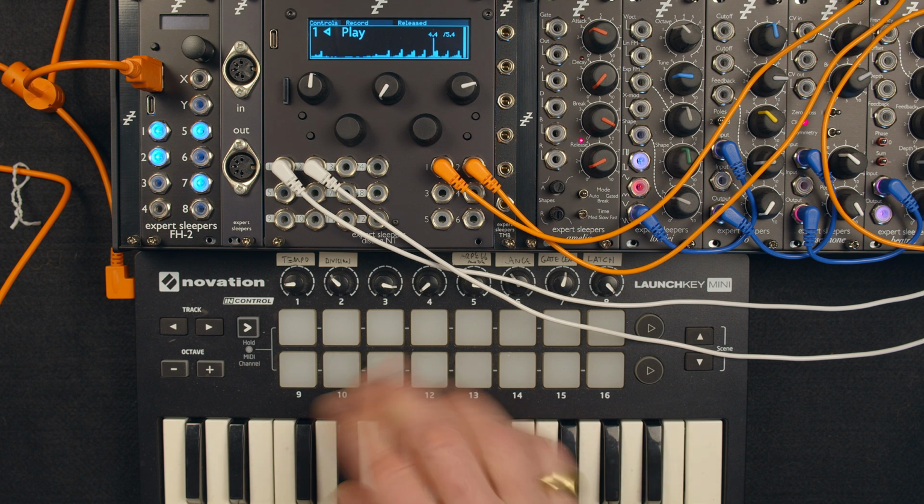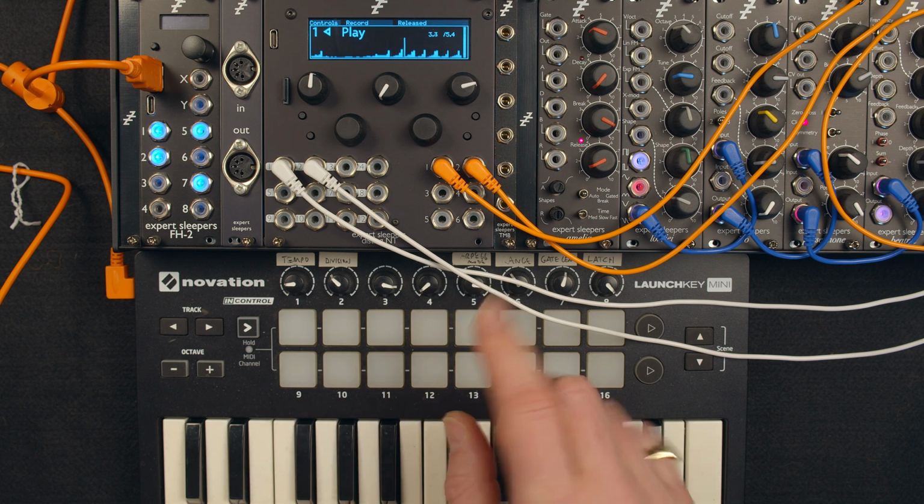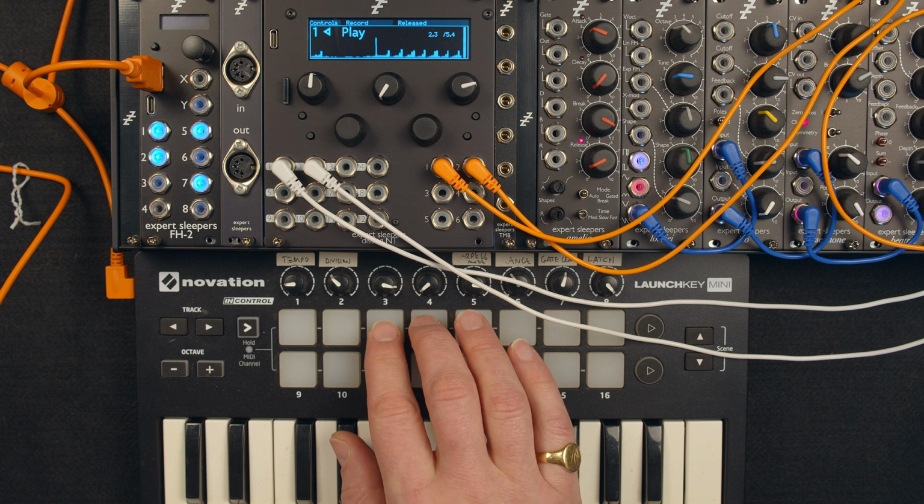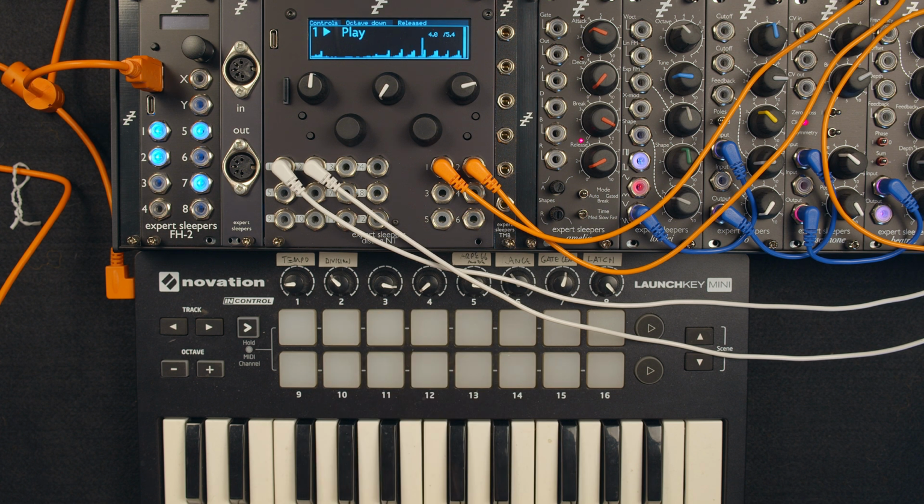So now if I go back to normal and octave up again, those things are going to get twice the pitch. Like so.